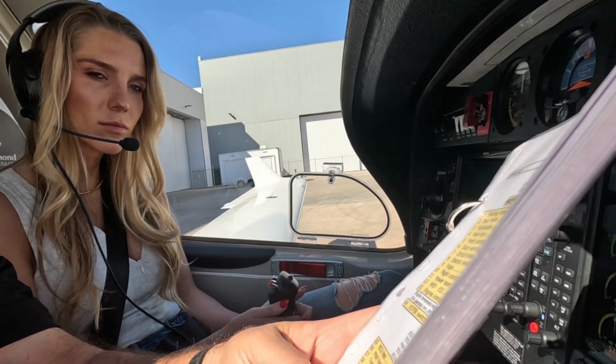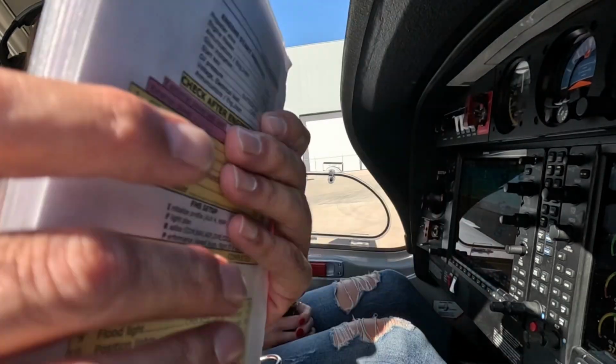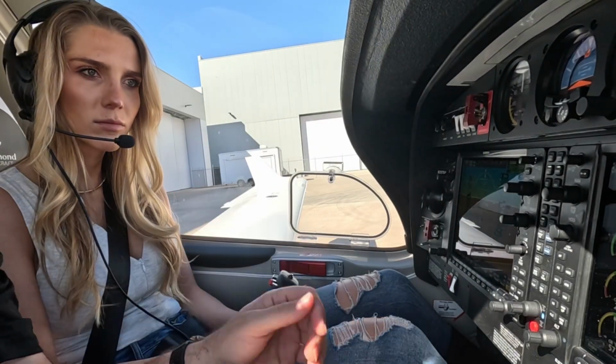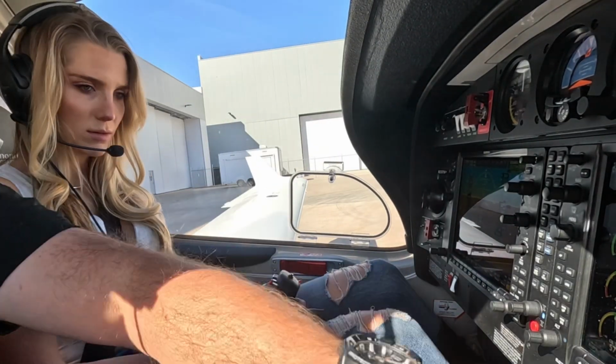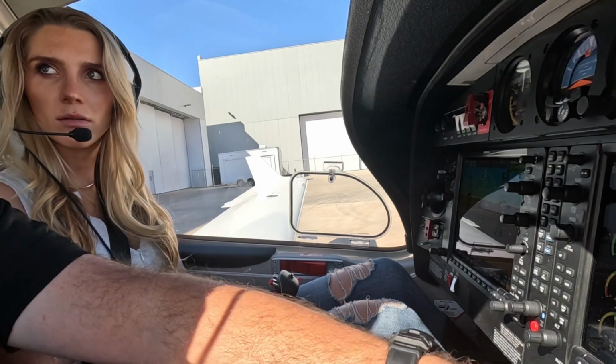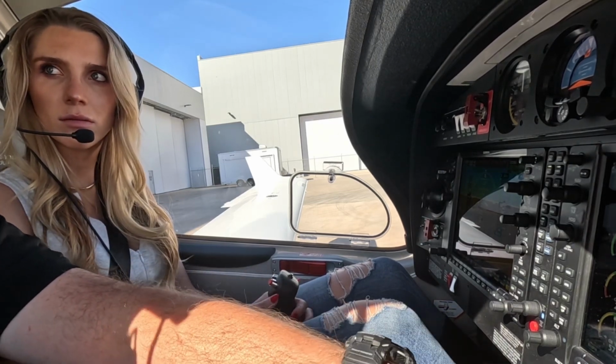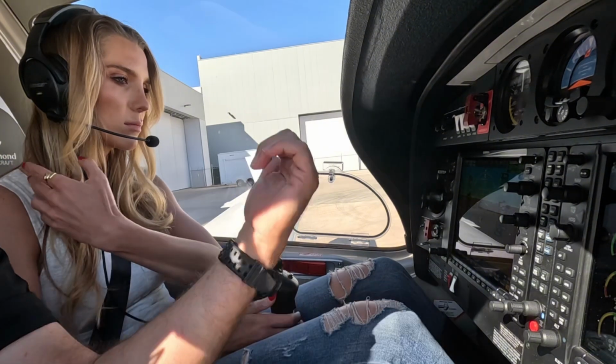Alright, parking brake released. We're going to check brakes. So I'm just going to check the brakes real quick. My controls. So whenever we are flying, somebody is always in control, and we always need to know who's in control. So if I say my controls, you respond with your controls.